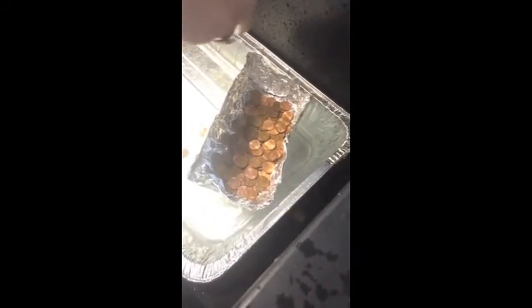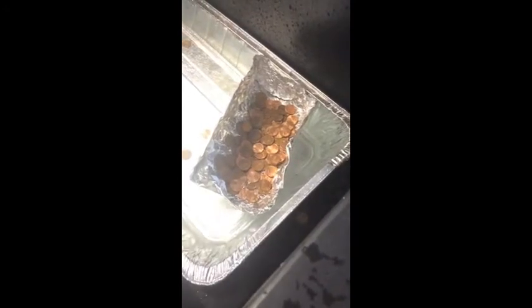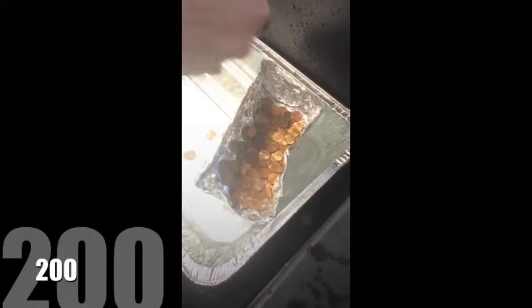Okay, this is the rectangular boat. 1, 2, 199, 200.